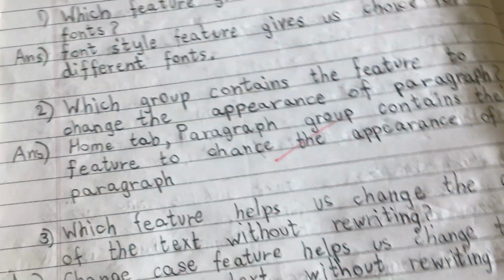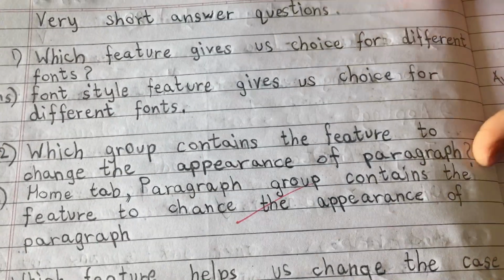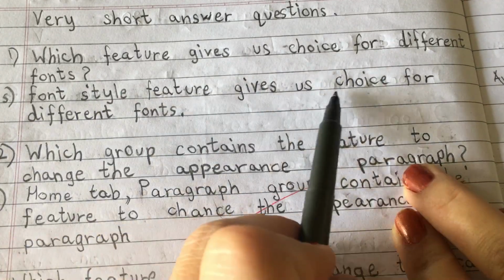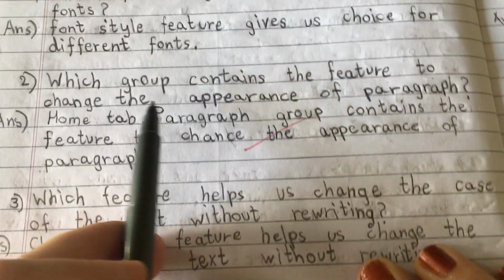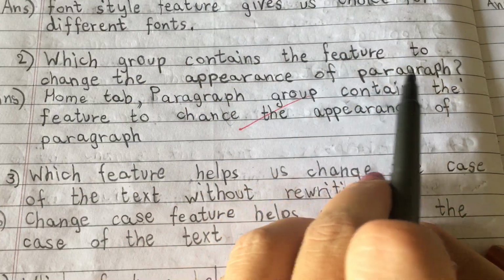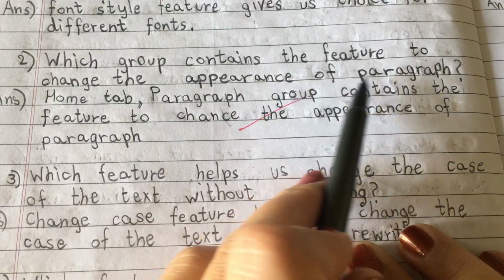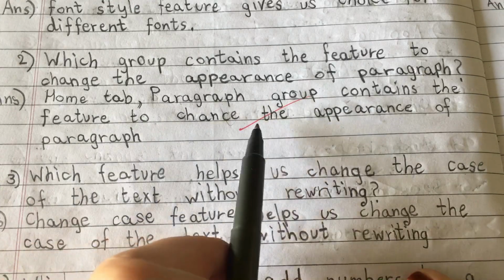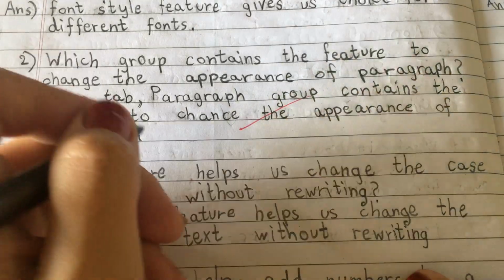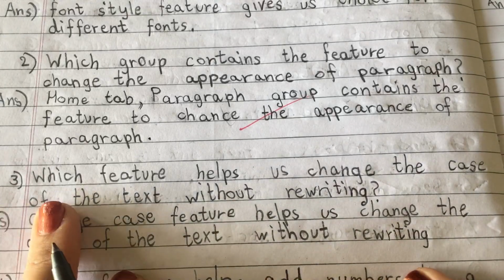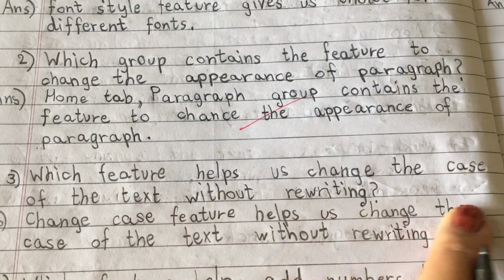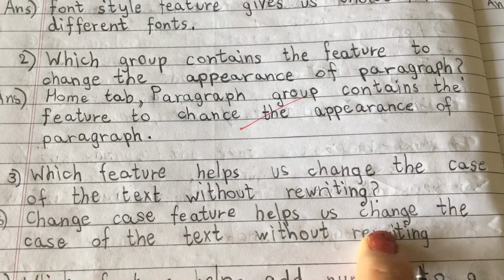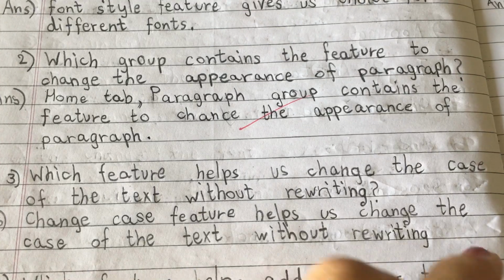Write in short answers. Number 1. Which features gives us choice for different fonts? Font style features gives us choice for different fonts. Number 2. Which group contains the feature to change the appearance of paragraph? Home tab, paragraph group contains the feature to change the appearance of paragraph. 3. Which feature helps us change the case of the text without rewriting? Change case features help us change the case of the text without rewriting.